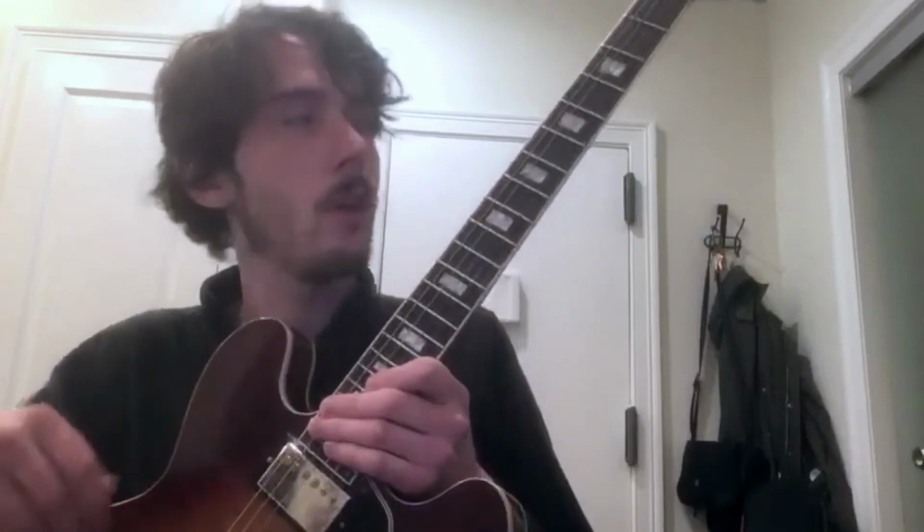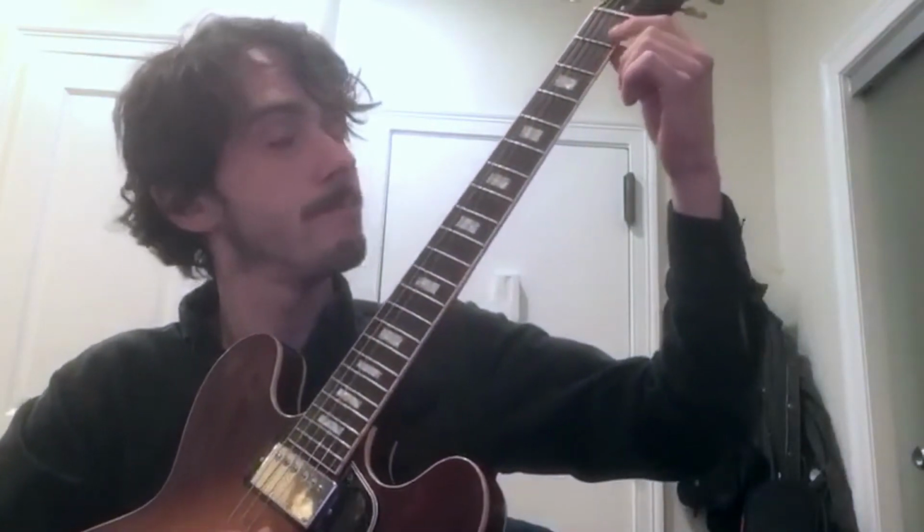Now, guitars that can make sound on their own are called acoustic guitars. When we play the guitar, we use one hand to strum or pluck, and we use the other hand to press down on what we call here the fretboard and change the sound of the strings.